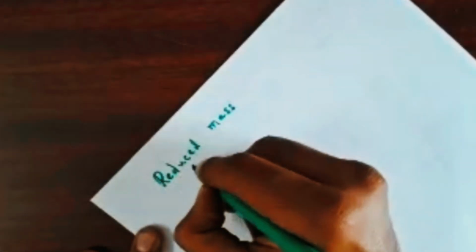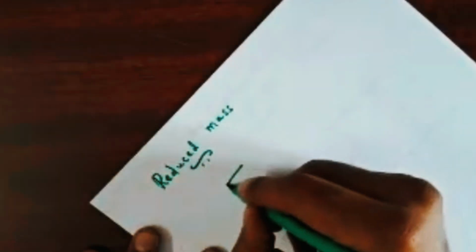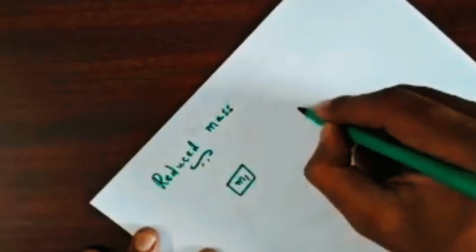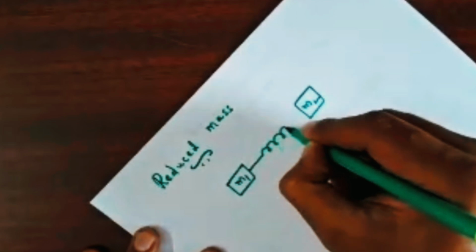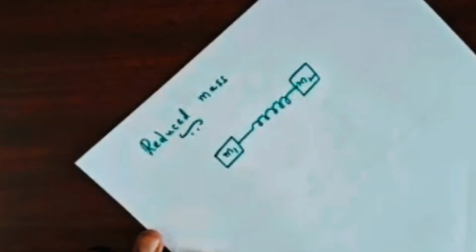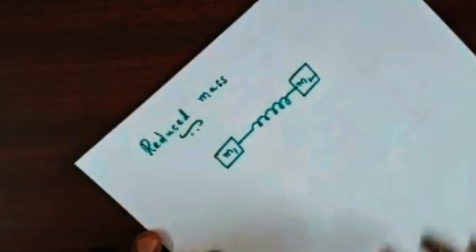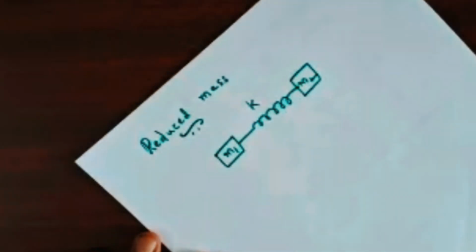Another concept here. One concept is related to the reduced mass. Reduced mass. It means here masses are connected. This is one body of mass m1, another body of mass m2, and these two masses are connected by a spring like this. With only one spring, two masses are connected. The force constant of the spring is K.